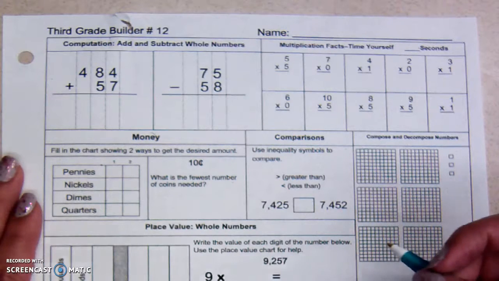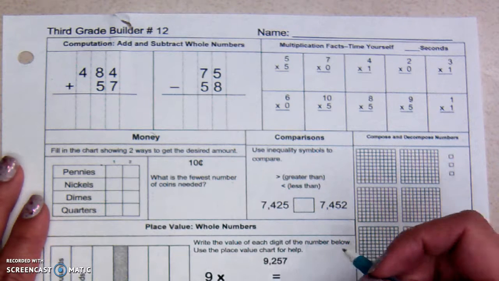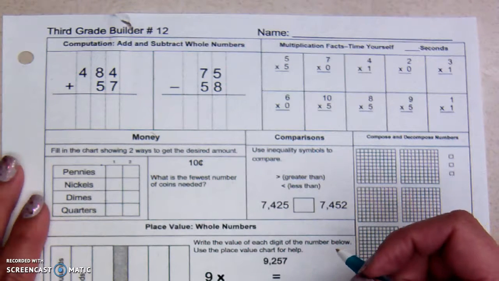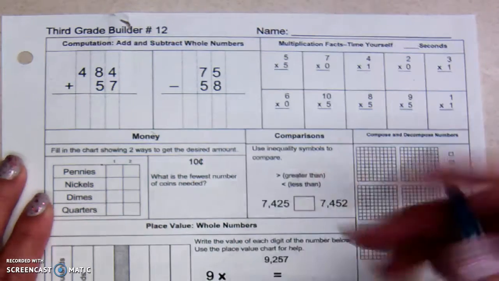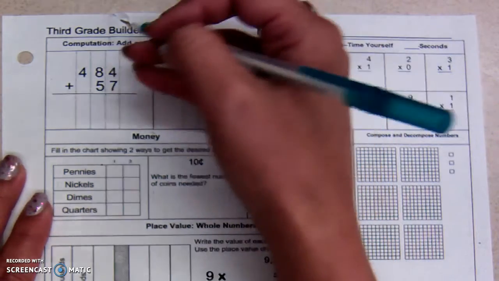Good afternoon, good evening. We are back to the normal homework, back to the builders. So we are on builder number 12 tonight. So we'll get started with our addition problems.